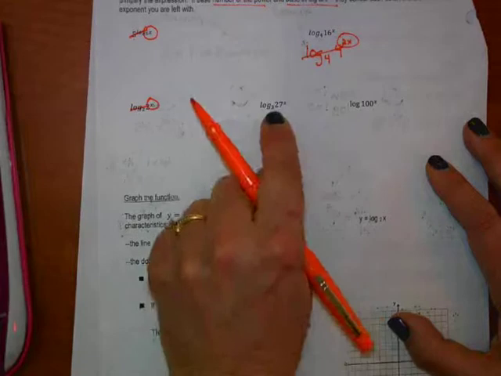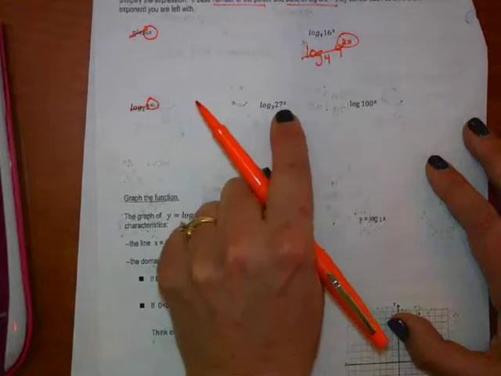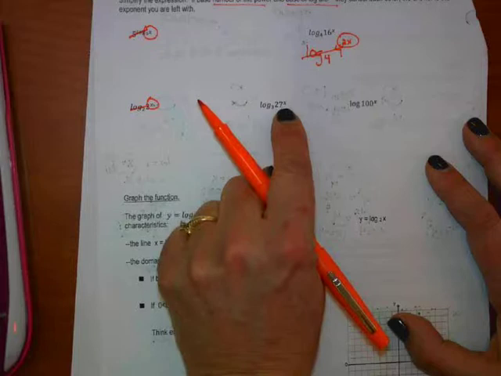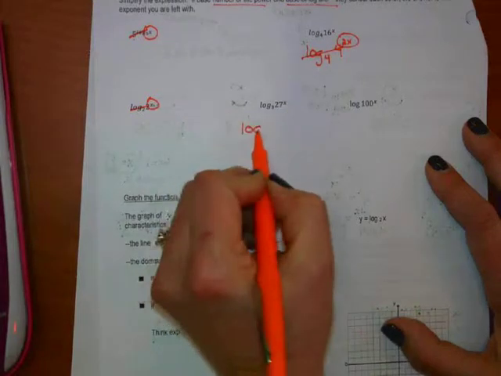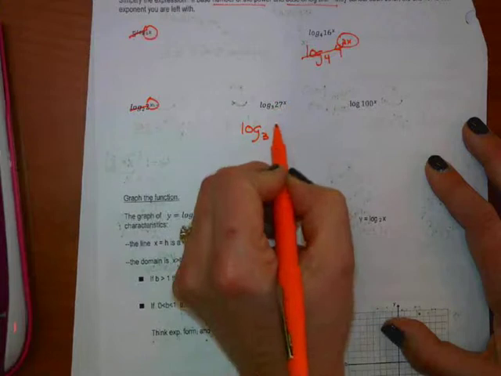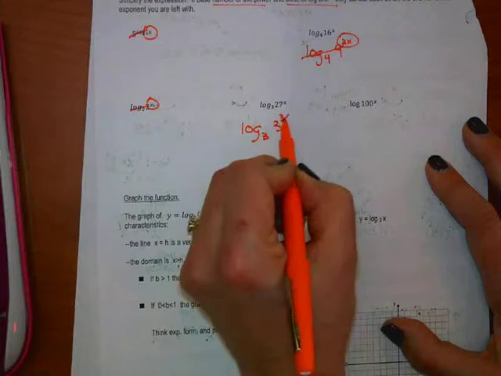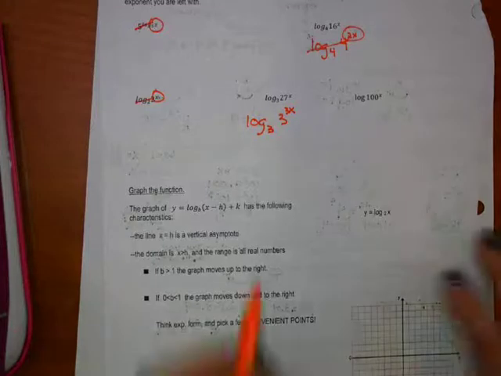Okay. The base here of the log is 3. The base of this power right here is 27. Can we write 27 with a base of 3? Yes. So I'm going to write log base 3, and I'm going to rewrite 27 as 3 to the third, but I have to have that x there. And then they cancel out, and what's your answer?